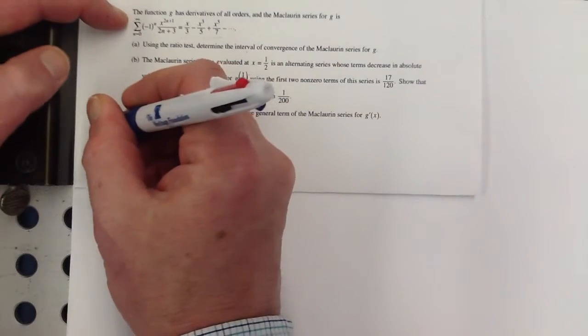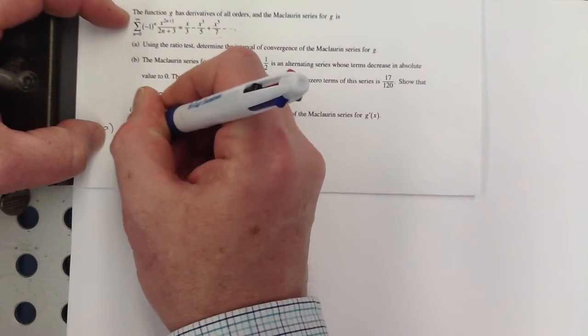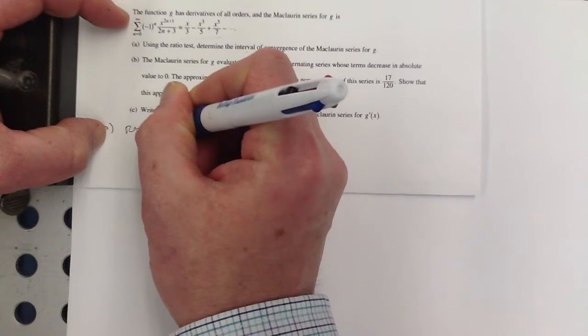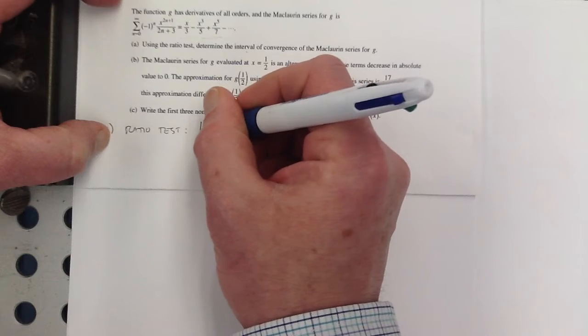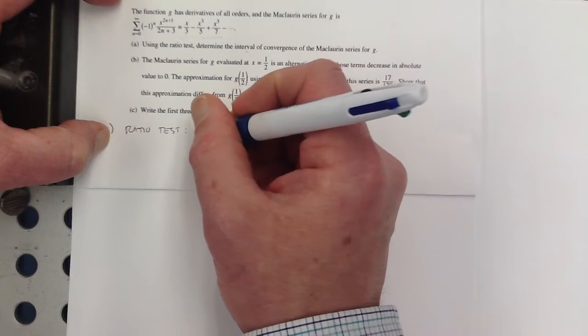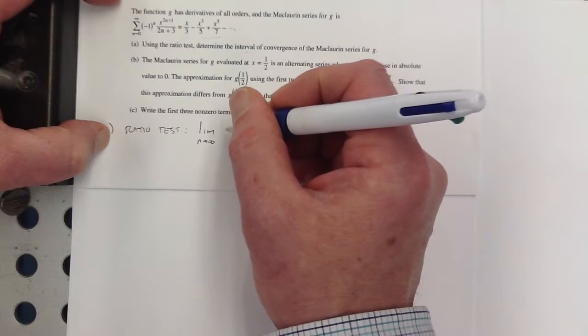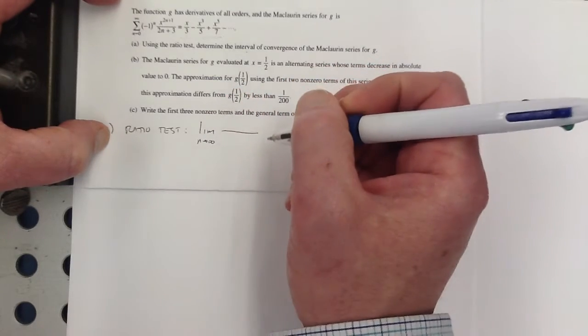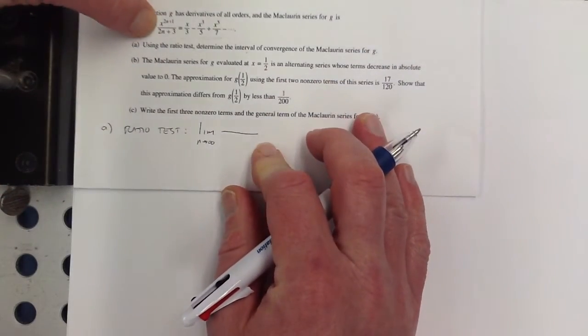Okay, so ratio test. I know they said to use the ratio test, but I'm just going to write it anyway. To do the ratio test, we find the limit as n approaches infinity of the n plus 1 term. So that would be this, and I'm ignoring the sign flippers, right? I'm not going to put that in.